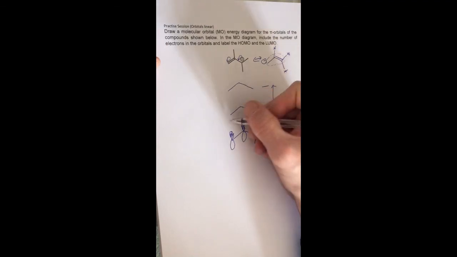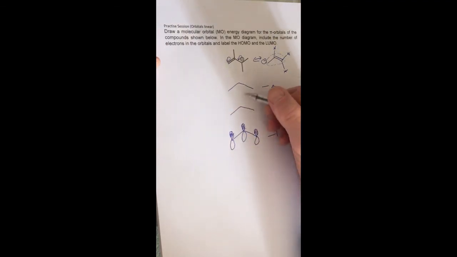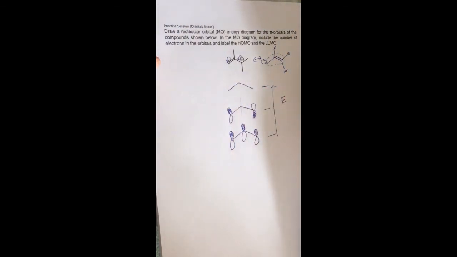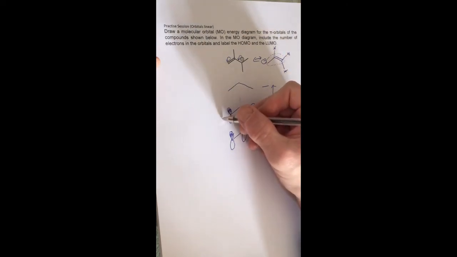The next one up has 1 node, and because it's always going to be a symmetrical molecular orbital, the node has to be in the middle. So now the 2 ends are of opposite phase, but because the node is in the middle, the wave would have gone through there like that. That means that these 2 orbitals where the electrons are sitting are too far away to be anti-bonding or bonding, so they're simply non-bonding. So they're the same energy as the atomic orbitals.